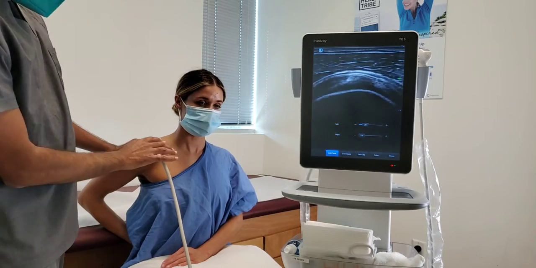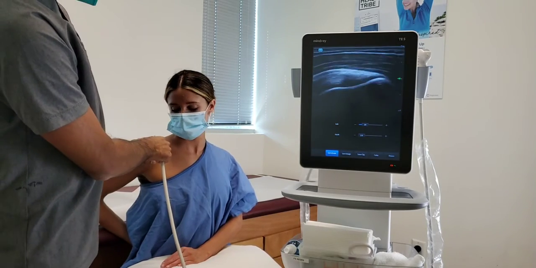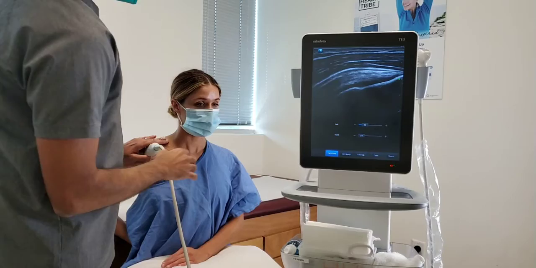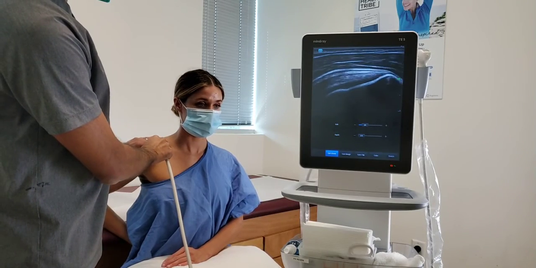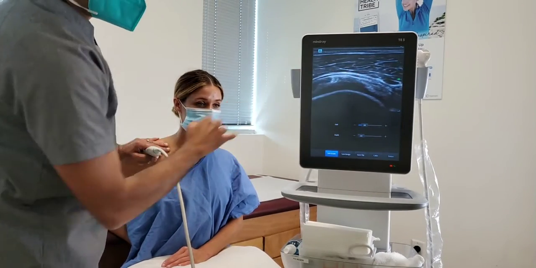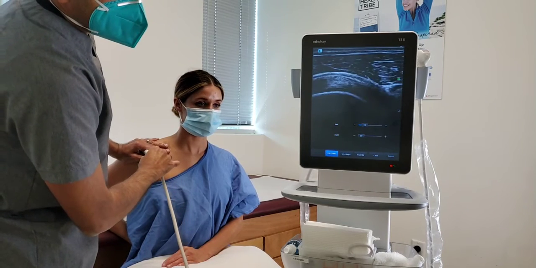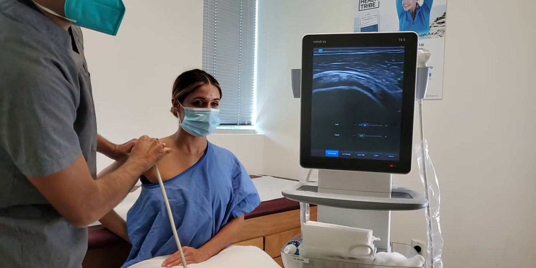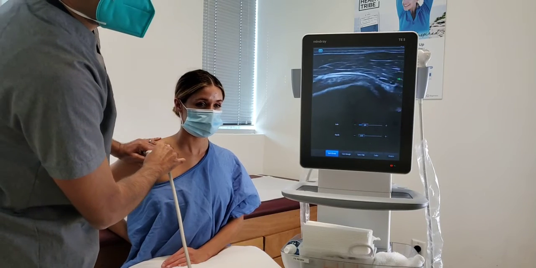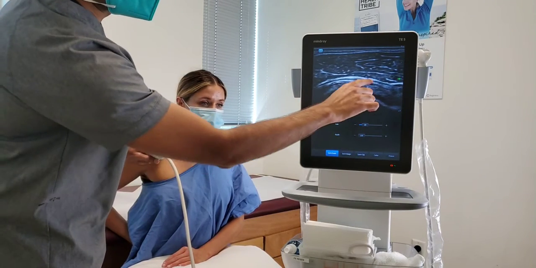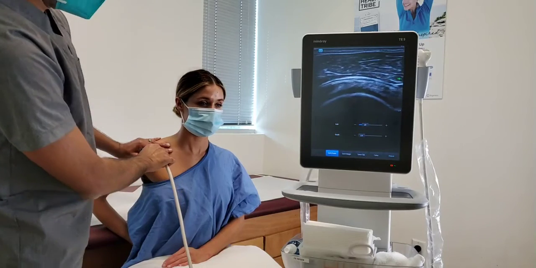Now I flipped my probe here. So before I was looking at the tendon in this direction, all the fibers parallel. Now I'm actually going in cross section, so the fibers are coming at me here. And again, I'm going to look at the tendon at all different angles and see if I find anything that could be irritated, something like a tear or anything along those lines. And again, we notice that bursitis that's sitting up top there.